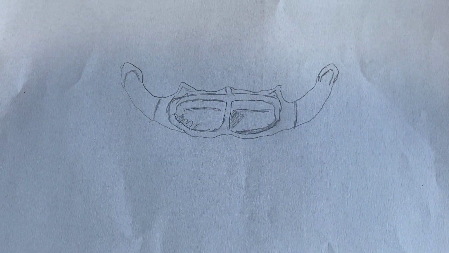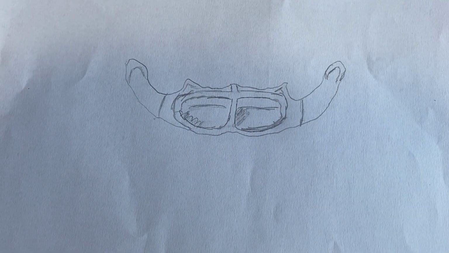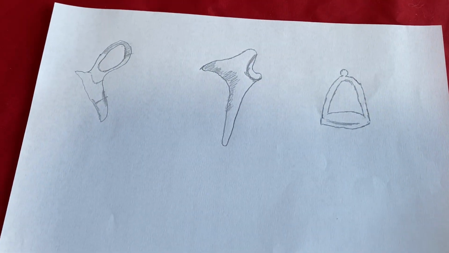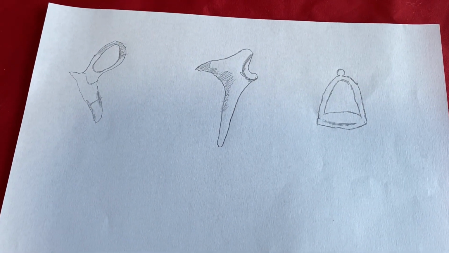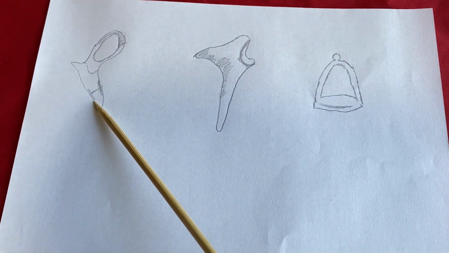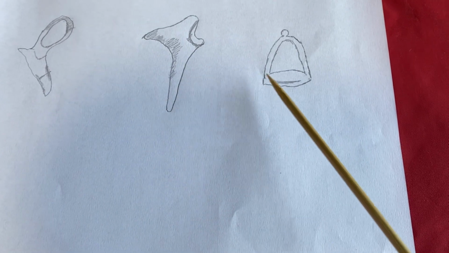The hyoid bone is found in the throat, and it happens to be the only bone in the body not connected to another bone. Next up, we have the ear bones. These 3 bones are found in both ears. We have the malleus, the incus, and the stapes.